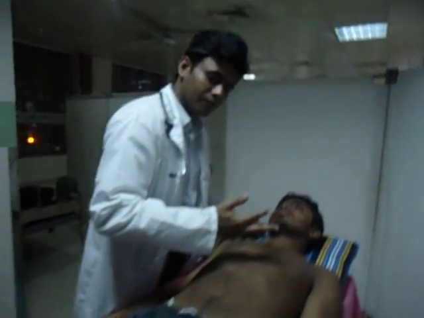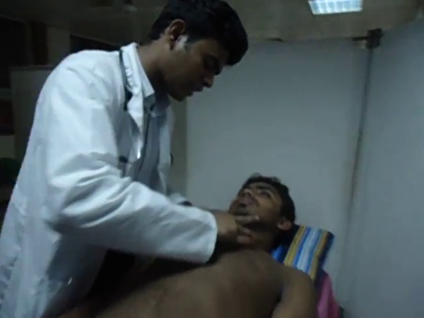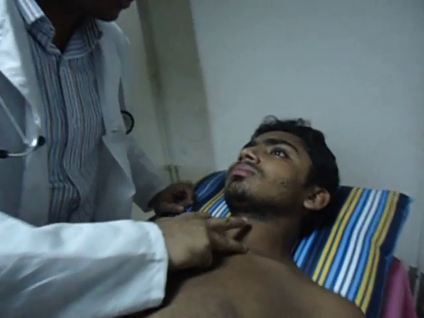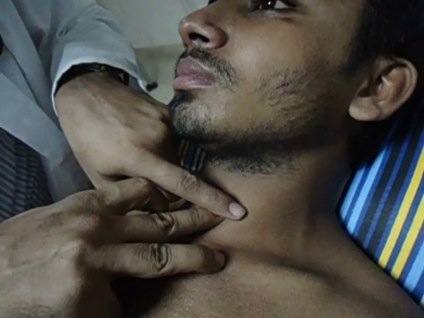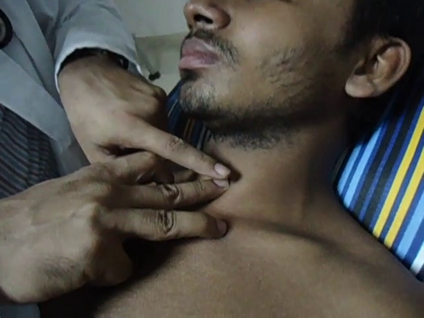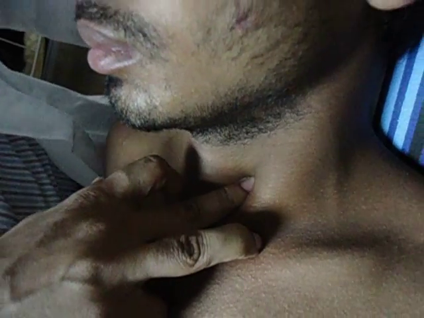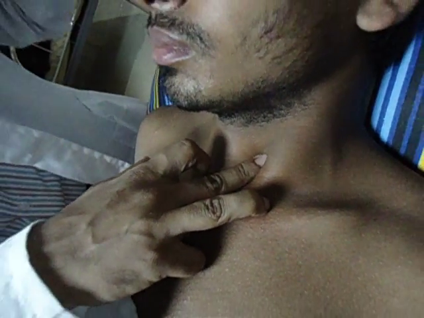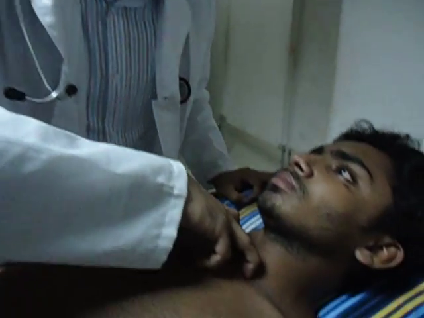So you can see I'm putting my 2 fingers over the sternoclavicular joints. So those are the 2 sternoclavicular joints, and then I'm pushing my middle finger in between the trachea and the sternocleidomastoid muscle. So this is trachea, this is sternocleidomastoid muscle, and I'm pushing my fingers in between those. I'm assessing the space between those 2 structures, and I'll do it for the left side and now the right side. If there is any discrepancy between the 2 sides, it will tell me that the trachea is shifted.